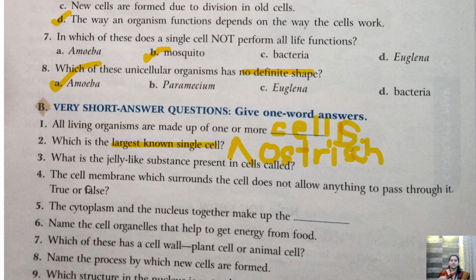So it is false because cell membrane is semi-permeable in nature and it allows certain substances to pass through it.